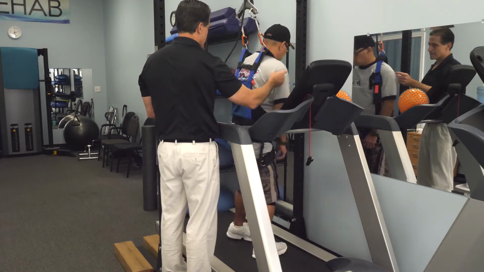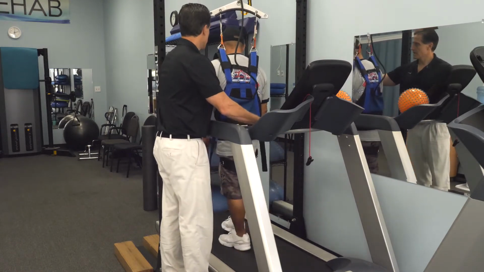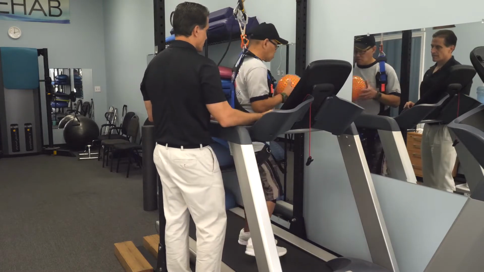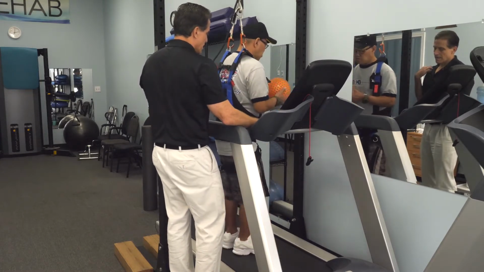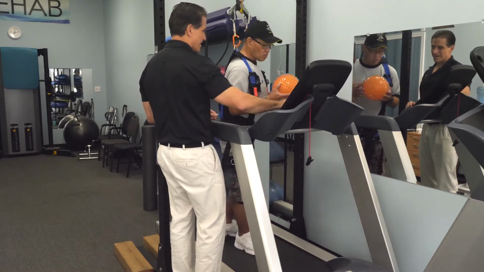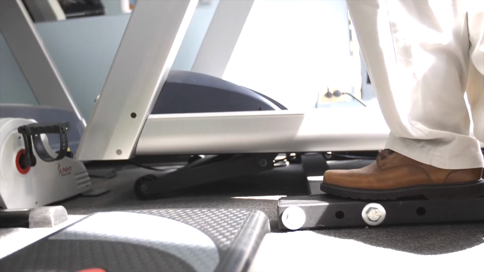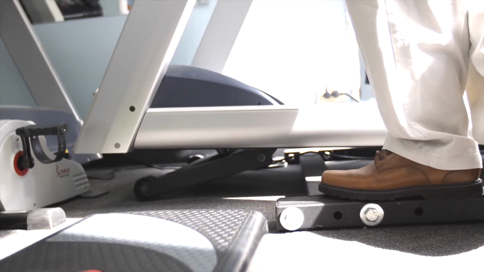I'll have them do an activity that barely causes the problem. Then I start to make the activity a little bit harder. I might increase the speed, or I'll have them turn more quickly, or I'll make the treadmill have a little bit of incline. And I keep making it more difficult for about 8 to 10 minutes.